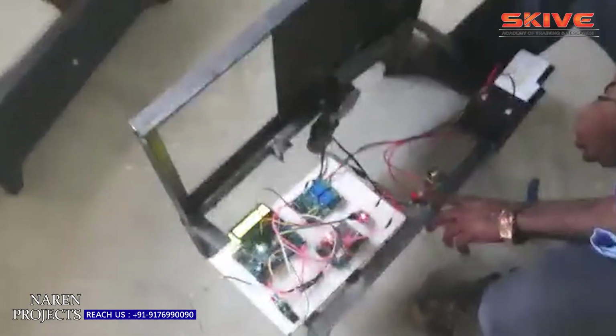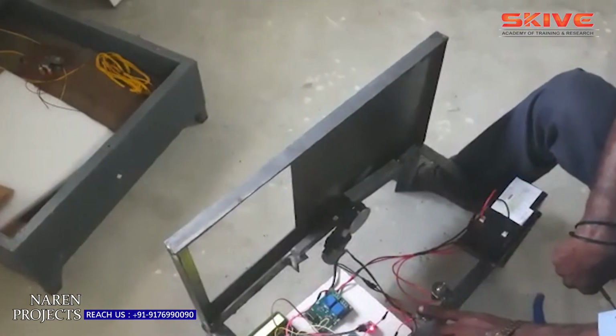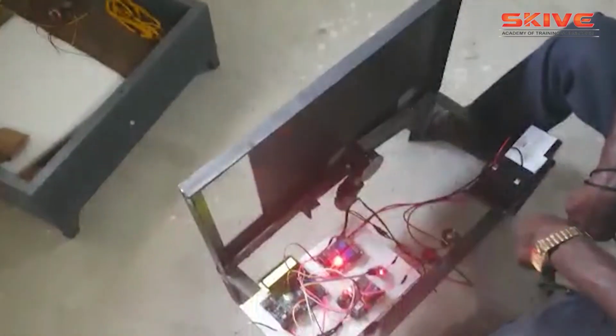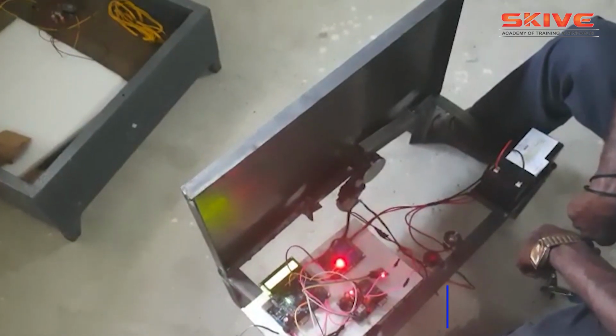Then you have to press the switch. This is the manual door closing system. You press the switch, and the door will close manually. Next, here.